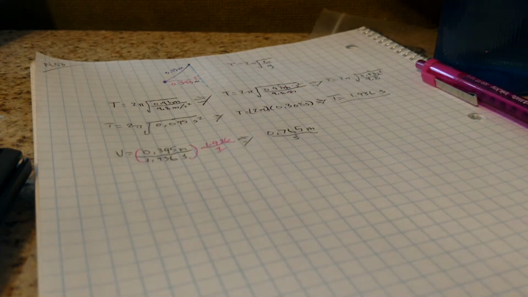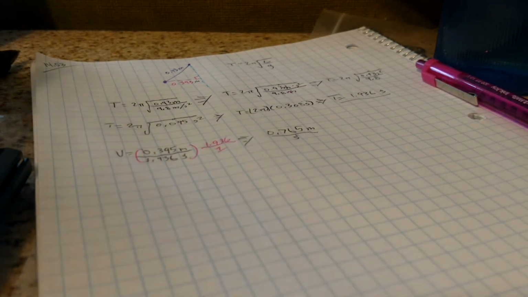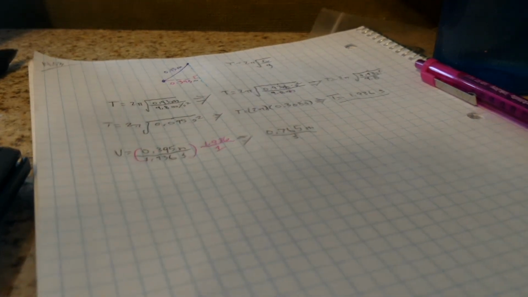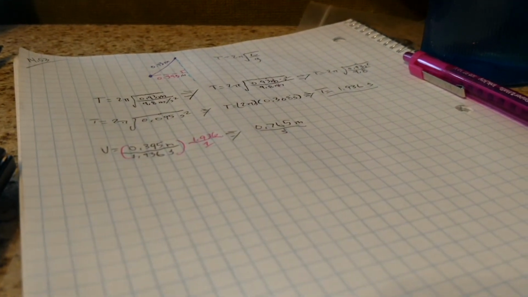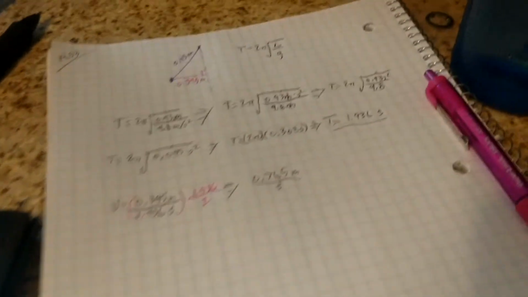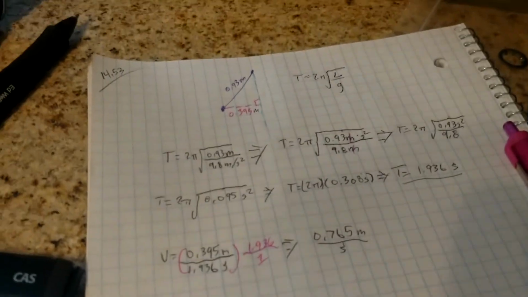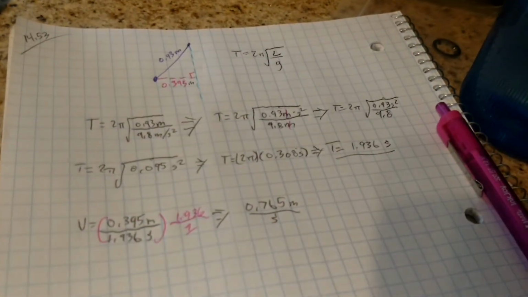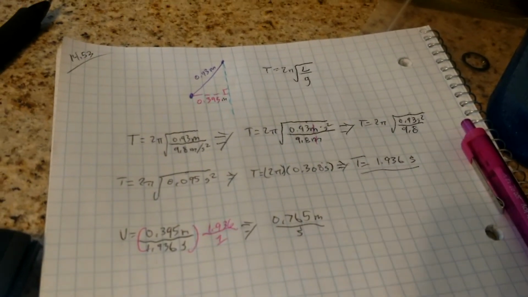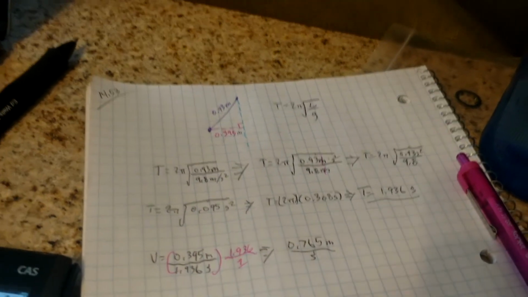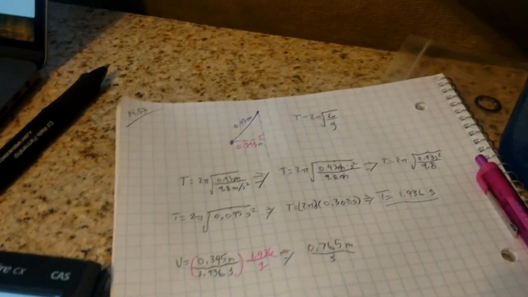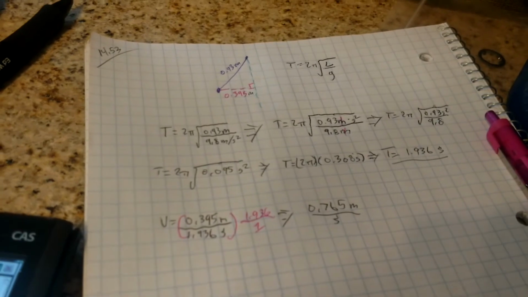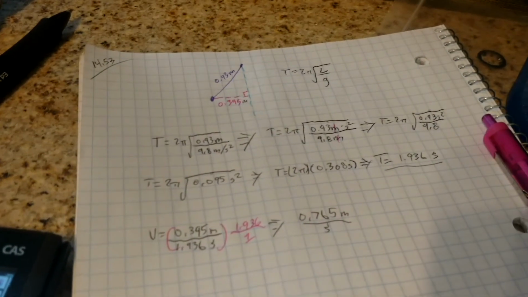Now, I did get a little different result from the Mastering Physics answer. They wanted our velocity to equal 0.75 meters per second. So obviously we had a rounding error in there, and there's plenty of places for that. But that still gets us awfully close enough, considering that, according to the question, this is making an estimate.